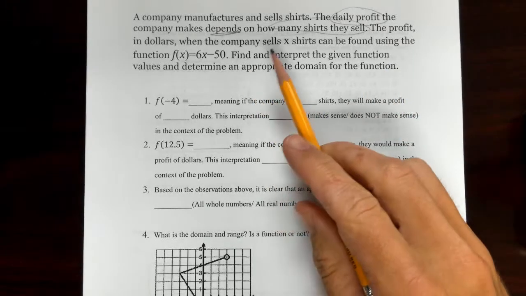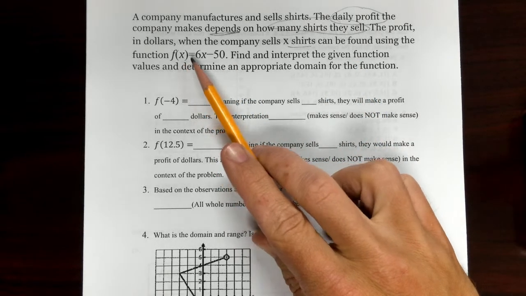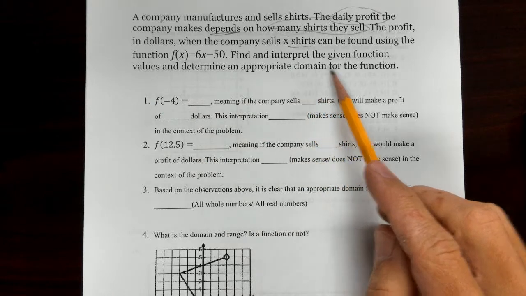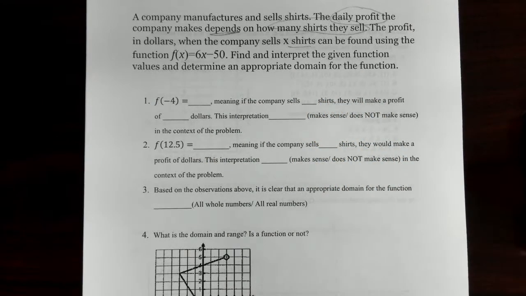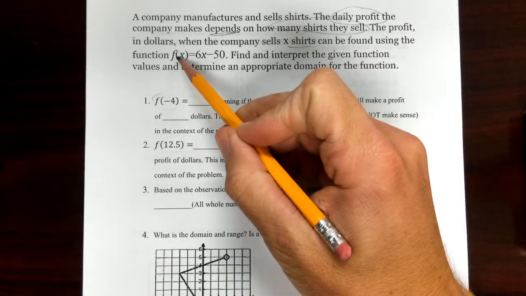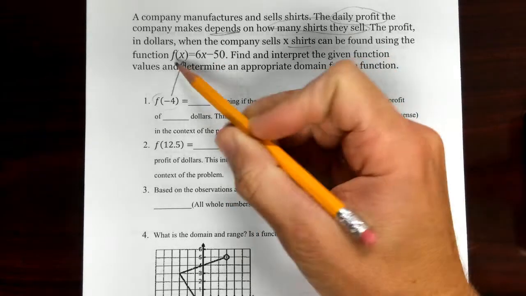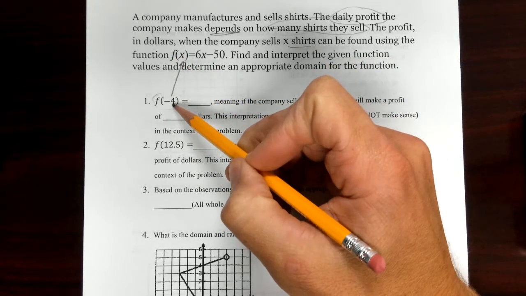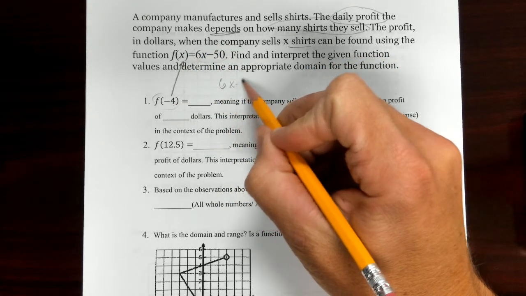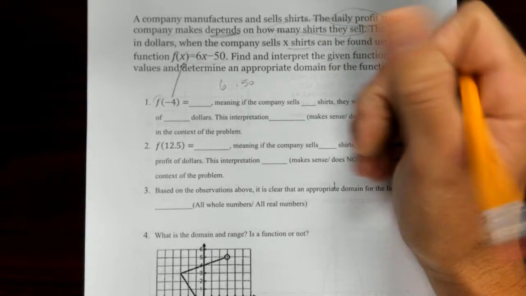The profit in dollars when the company sells x shirts can be found using the function f of x equals 6x minus 50. Find and interpret the given function values and determine an appropriate domain for the function. Okay, so again, this is function notation. The difference between this and this is I plugged in a negative 4 in place of x. So instead of writing f of x, I wrote f of negative 4. So what you need to do is take this function, 6x minus 50, but you're not going to write x, you're going to plug in that number.